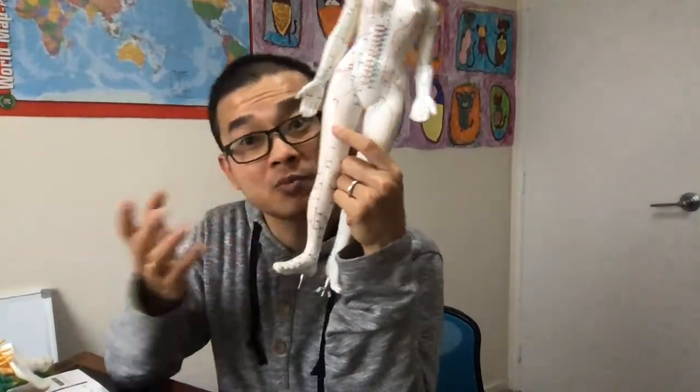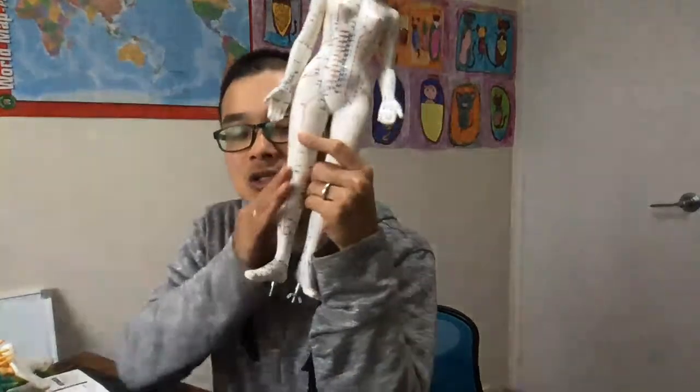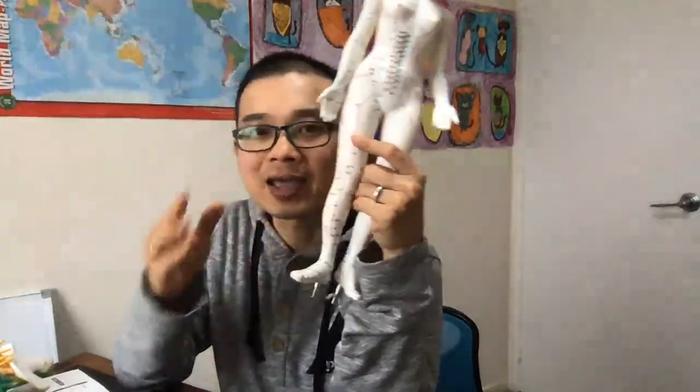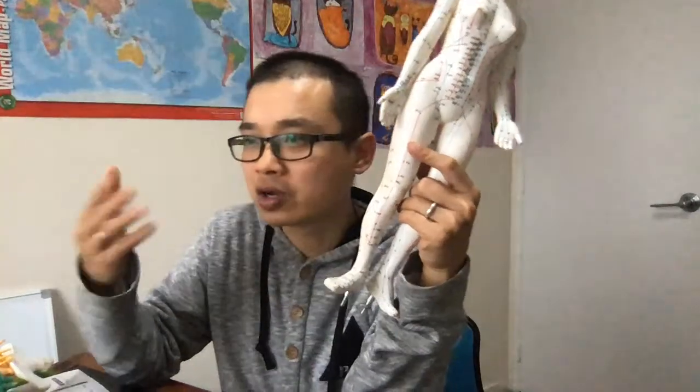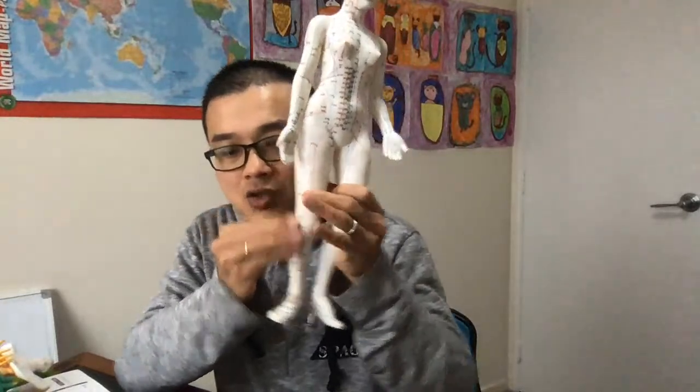No. But massage can bring the blood flow there, right? Yes, that's right. But massaging the joint can't help the organ function. It doesn't actually improve the organ function. In Chinese medicine and acupuncture, when we bring blood flow to the joint, we also treat the root. What's the root? The root is the organs. We want to make the organ function better.